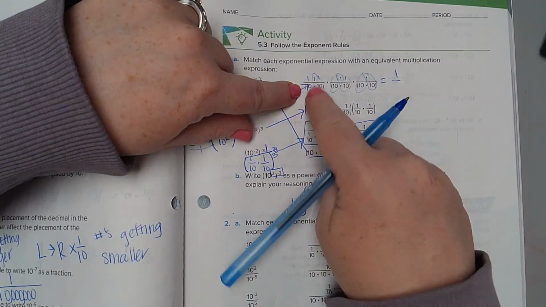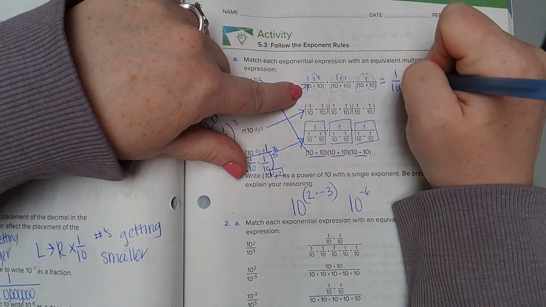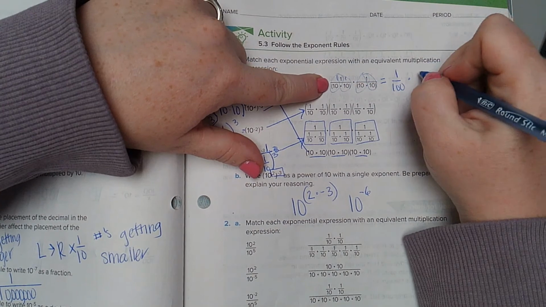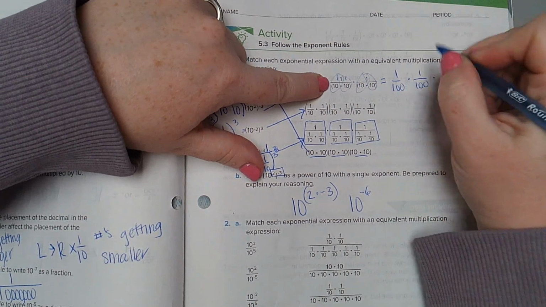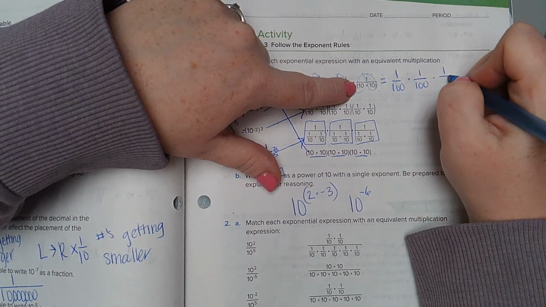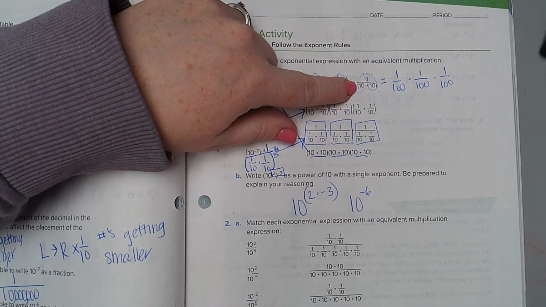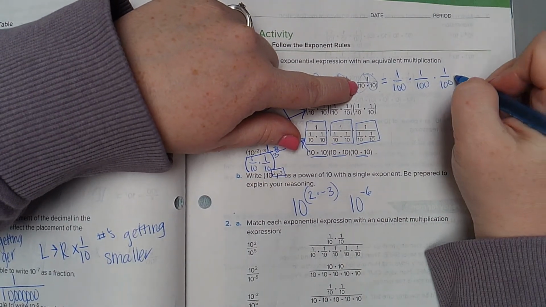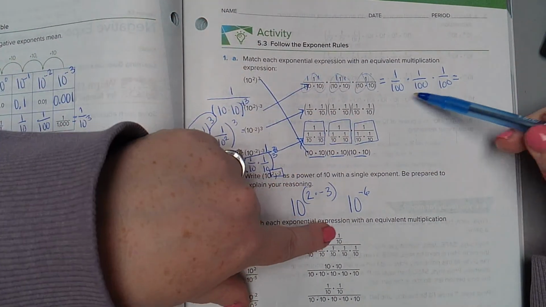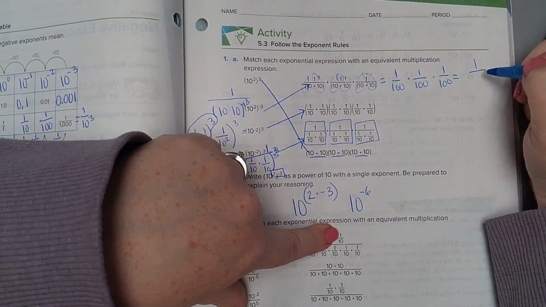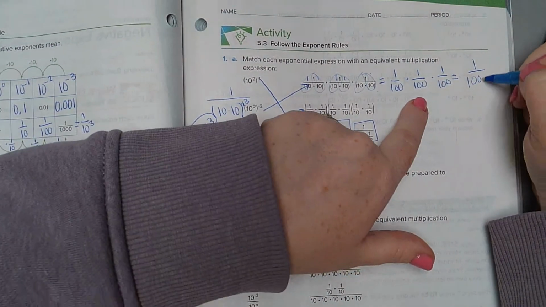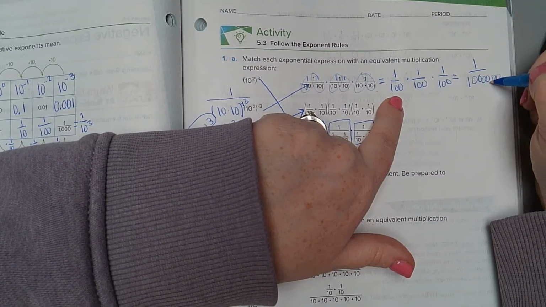So this first one is 1 over 100 times 1 over 100 times 1 over 100. And then we can expand it even farther. 1 over 1, 2, 3, 4, 5, 6 zeros.